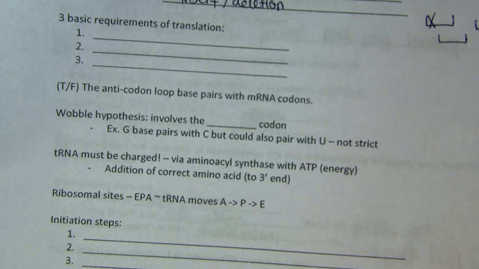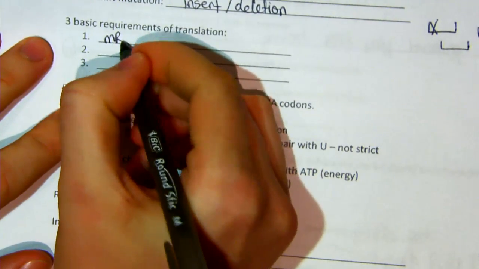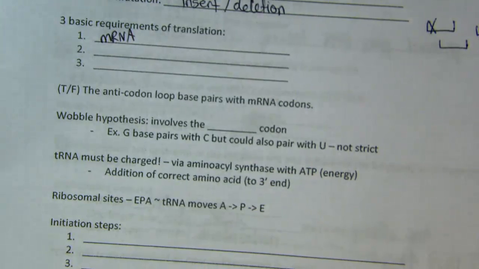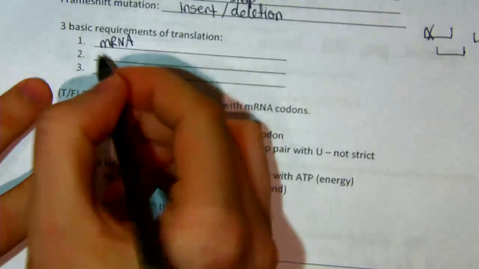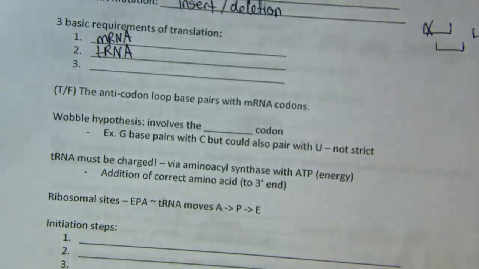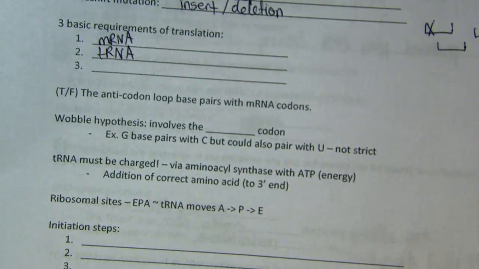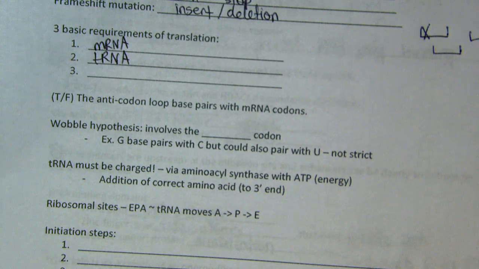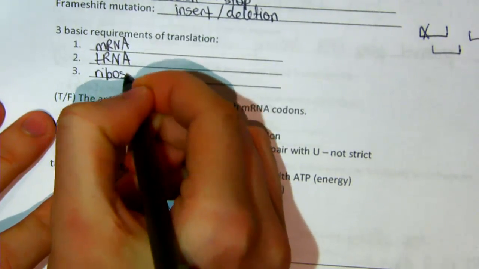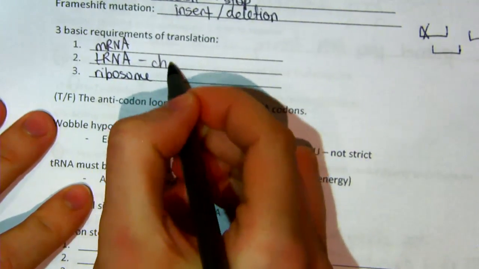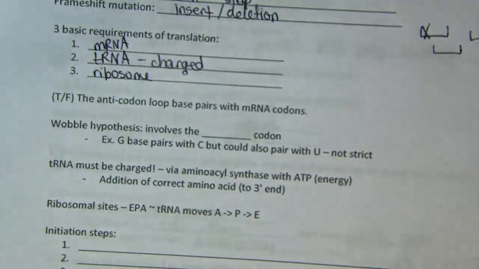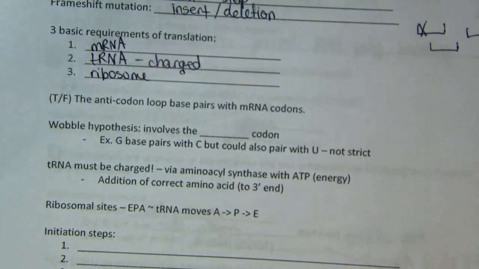And what are your 3 basic requirements for translation? Good, you need a template, and that template is mRNA. What else do you need? How do you get the amino acids there? Good, you need tRNA. It's going to transport your building blocks. And then finally, you need something to do that all in. And what do you do it in? Good, a ribosome. It's important, you don't just need tRNAs, you need charged tRNAs, charged, meaning they have their specific amino acid already attached to them.